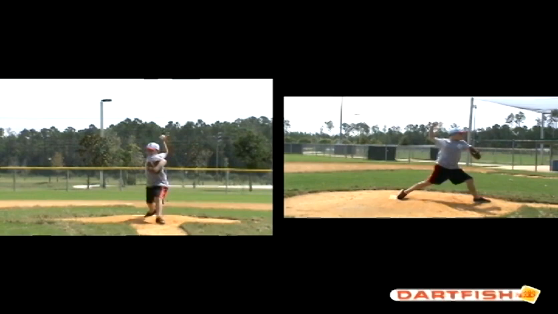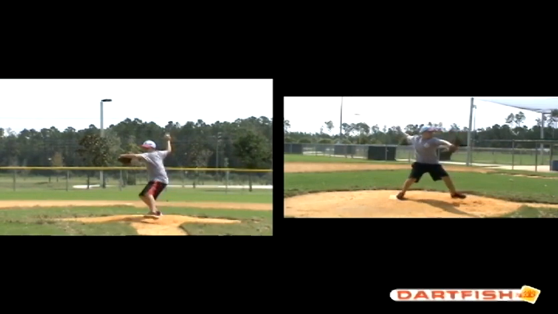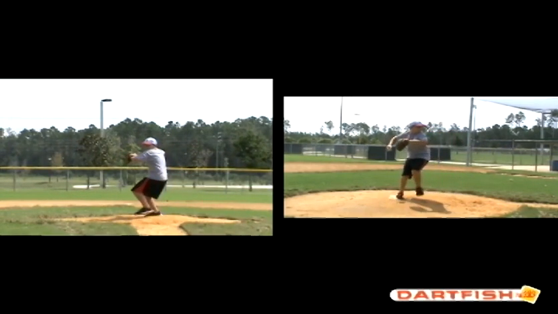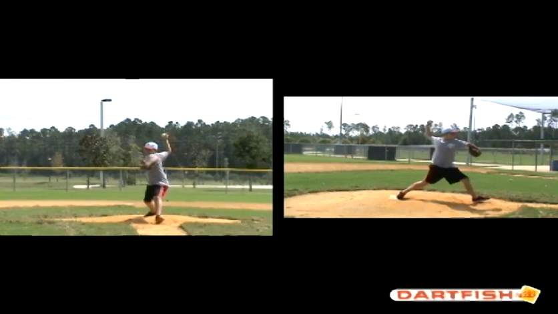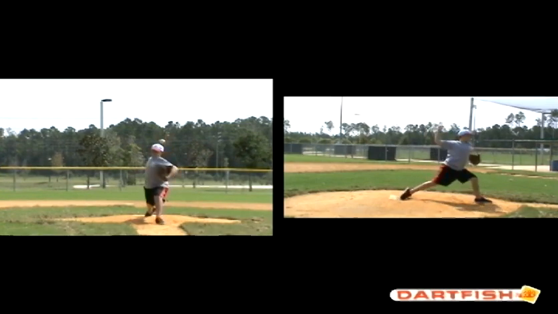Typically we see kids land with their foot pointed towards third base and now decrease their hip rotation, now let them use their lower body to get the force up through their upper body. You also want to see from the side view, you want to see his hands break down and up. He's way behind his head with his ball hand. Lands pretty good. His glove hand is tucked.